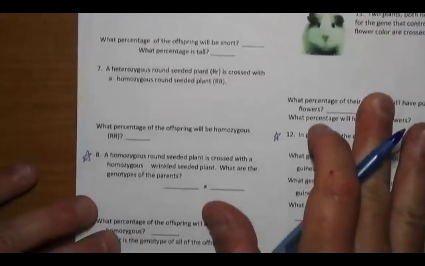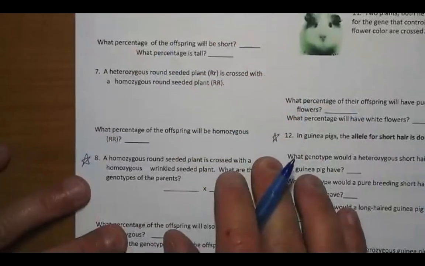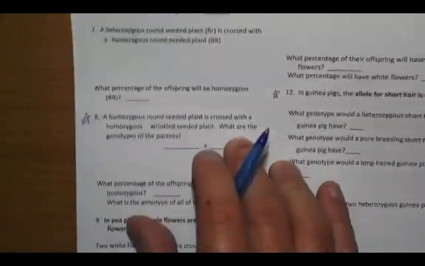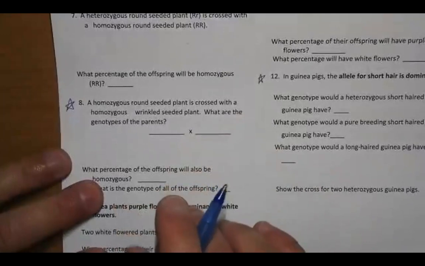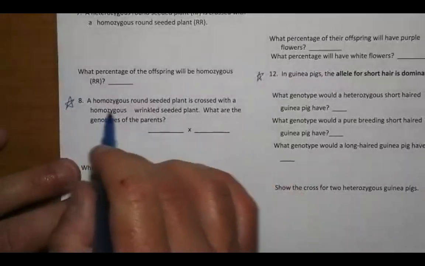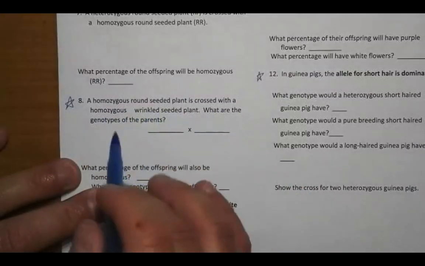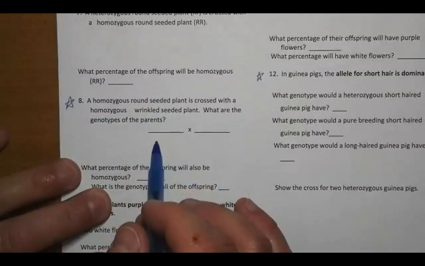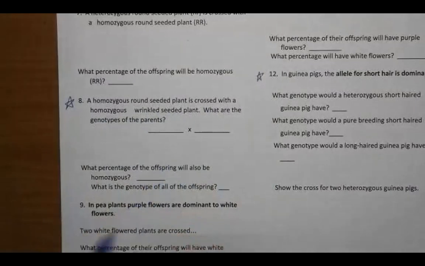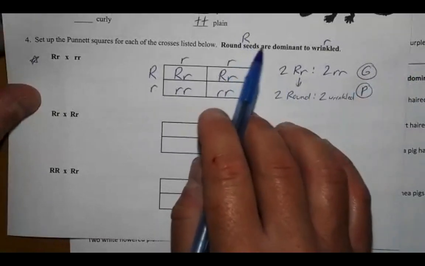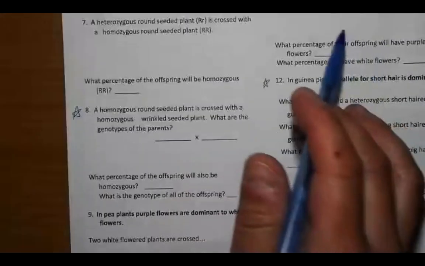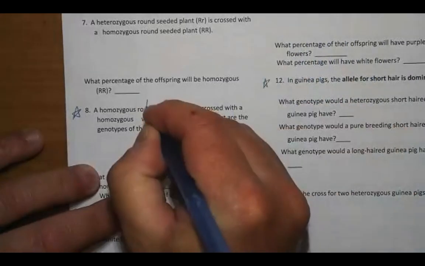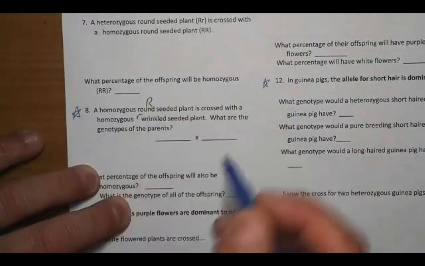All right, number 8. So you're going to have to do 6 and 7. All right, it starts throwing the vocab at you. A homozygous round seed plant is crossed with a homozygous wrinkled seed plant. So you got to go, wait, well, which one's dominant? Anytime you see problems like this, you got to go back to where you saw it. Round seeds are dominant to wrinkled seeds. Okay, so round is capital, wrinkled is lowercase.